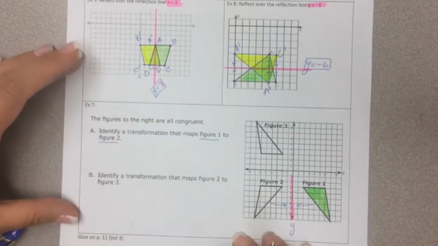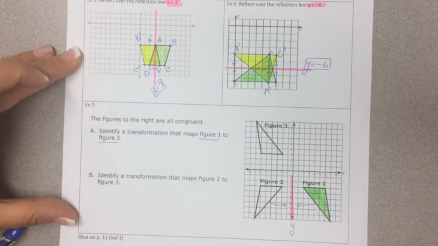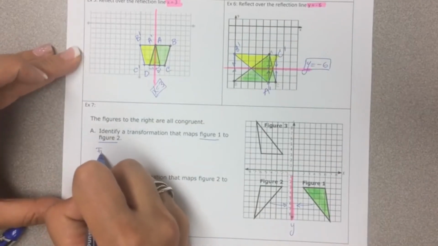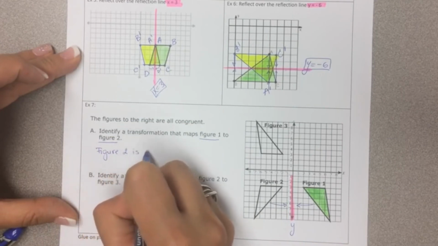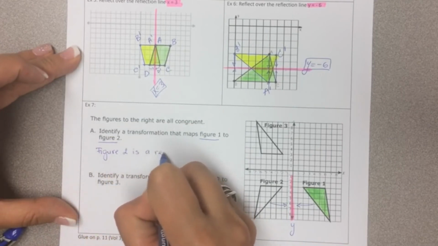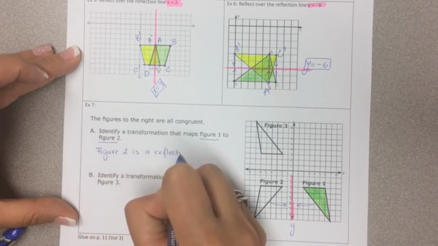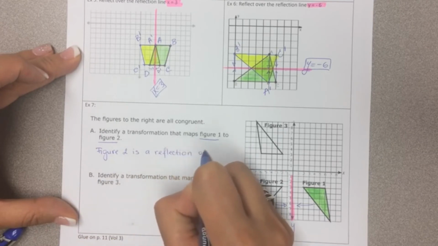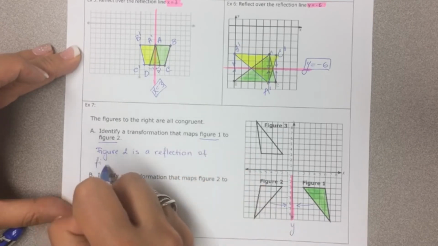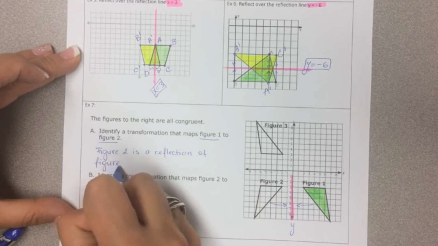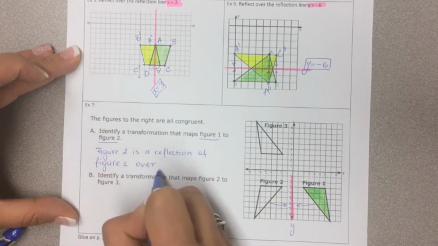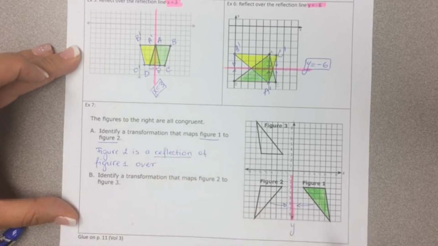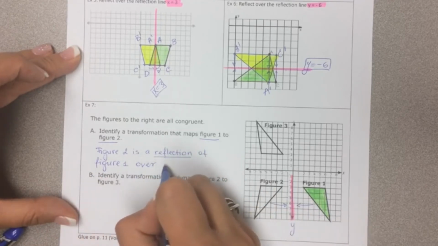So to describe this, to identify the transformation, you say that figure 2 is a reflection of figure 1 over, and you have to make sure that you specify what transformation, reflection, and over what?